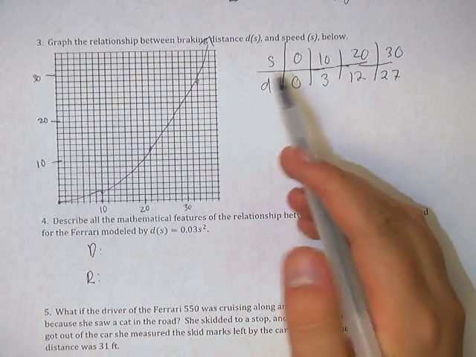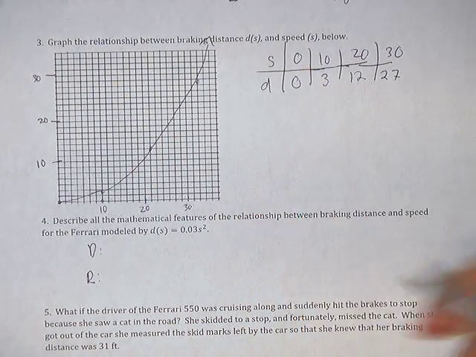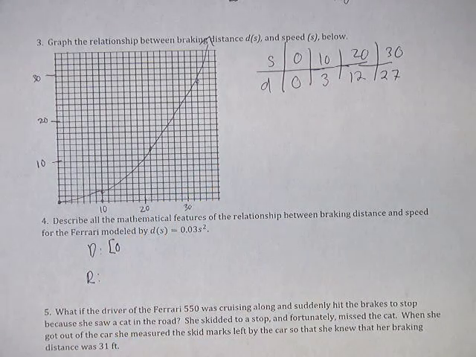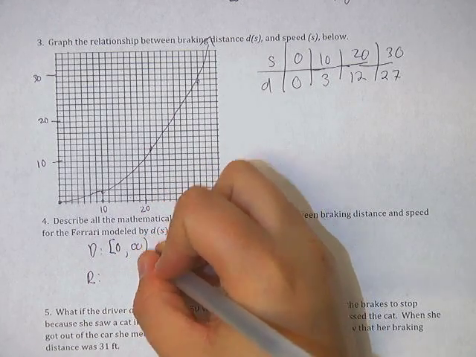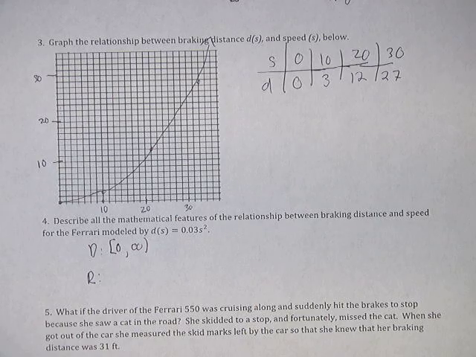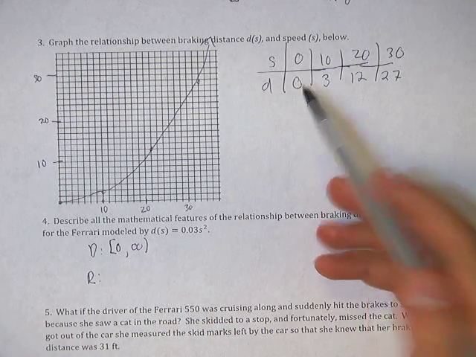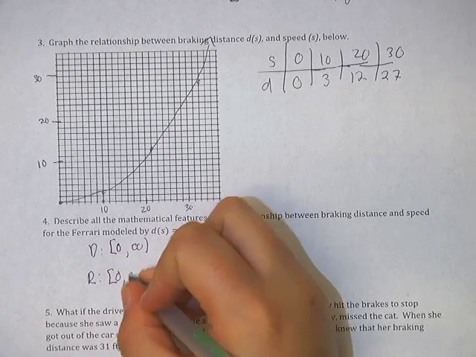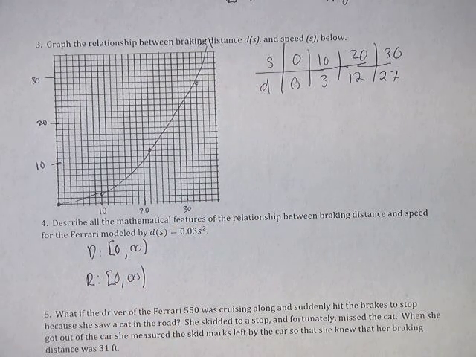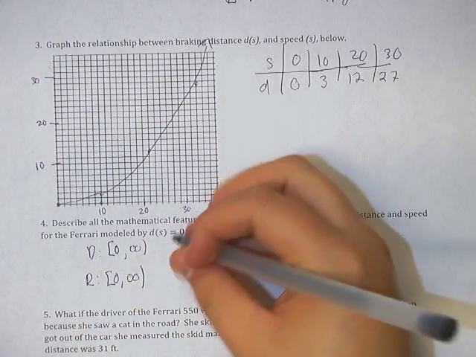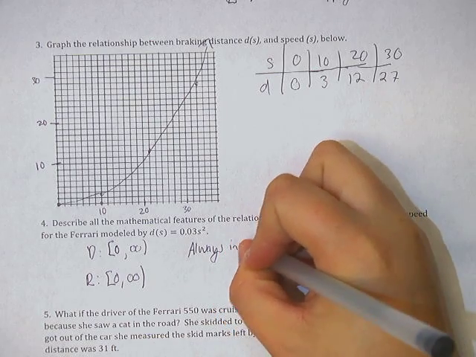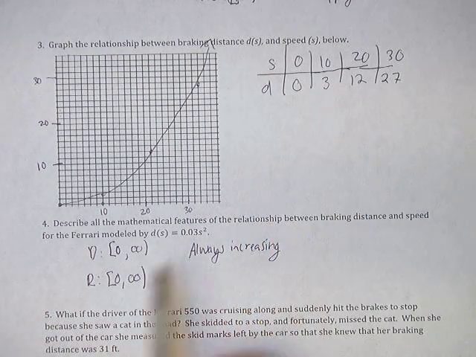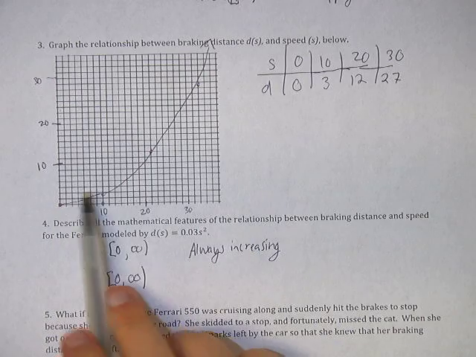Now let's describe the features. Now features, to me, we always start out with domain and range. Now domain, remember, is our set of all inputs. Range is a set of all outputs. Our domain, well, the smallest speed we can be going is 0 miles an hour. So we start there at 0. And we don't know exactly how far our car can go. And I don't really want to make any guesses here. So I'm going to say that our speed can go all the way up to infinity. Same with the range. The smallest distance that we can have is 0 for stopping. And once again, I'm not going to try and limit how fast our car is going.